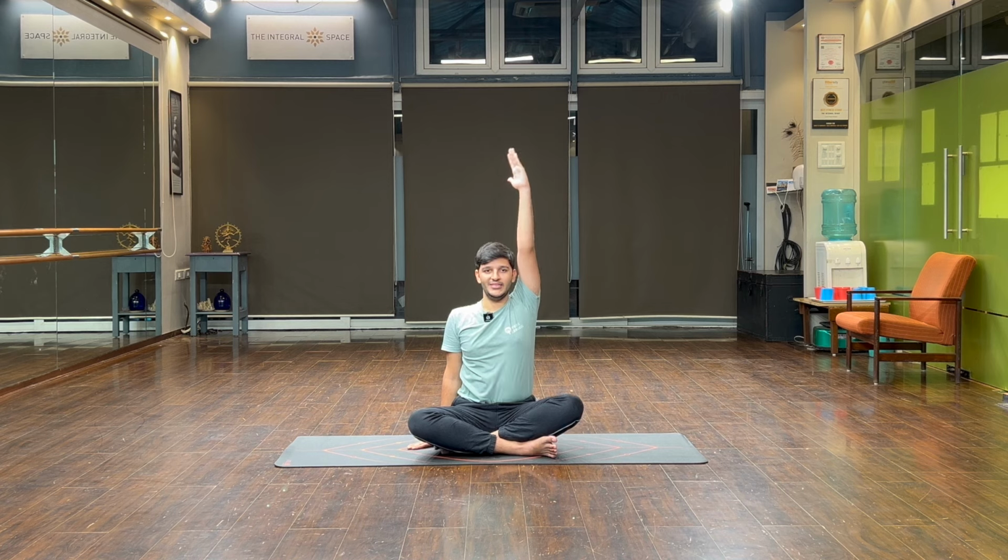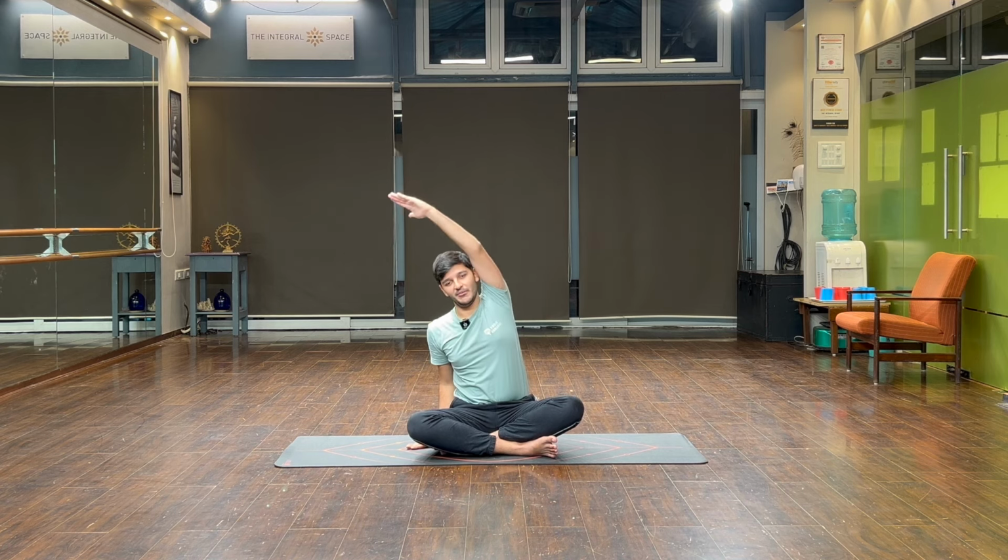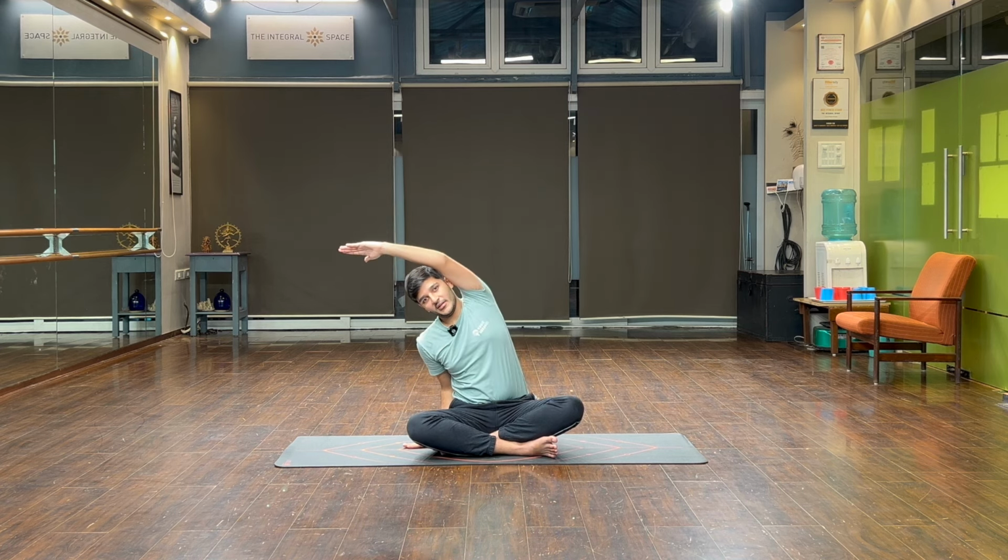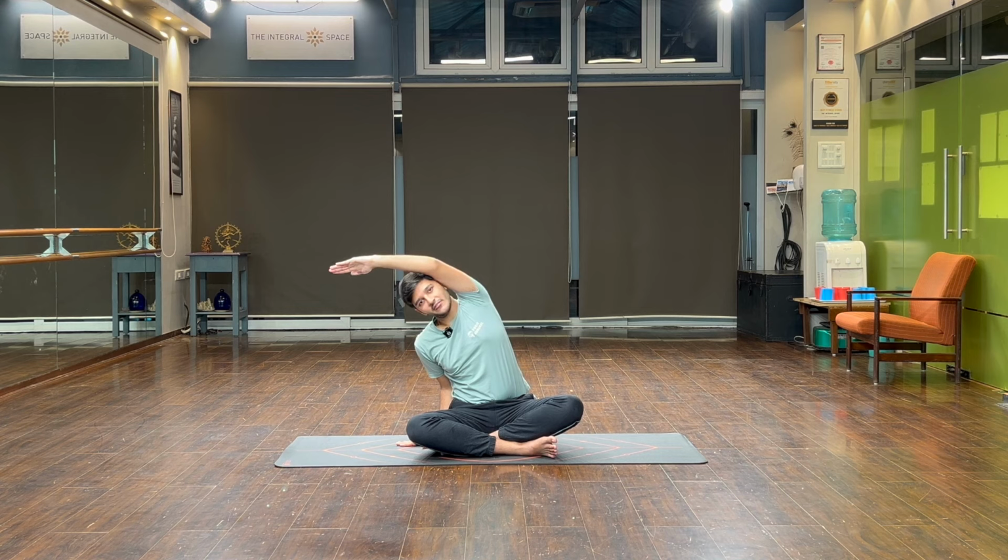Inhale and stretch. Exhale, bend to your right side. Now the stretch is on the left, the pressure is on the right. Breathe well, face in front, and have a smile on your face because you must enjoy your practice.